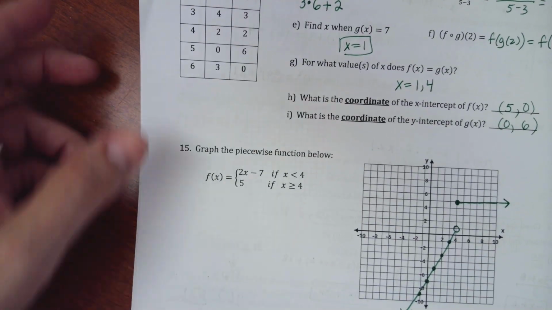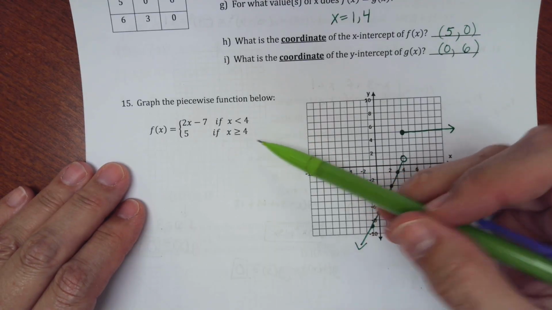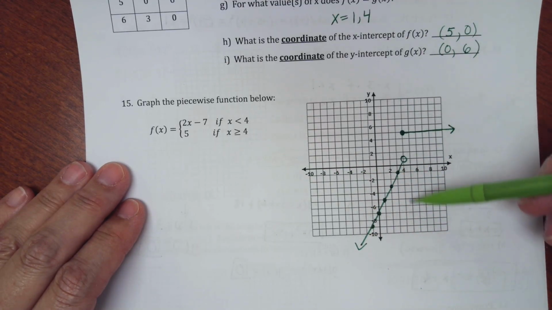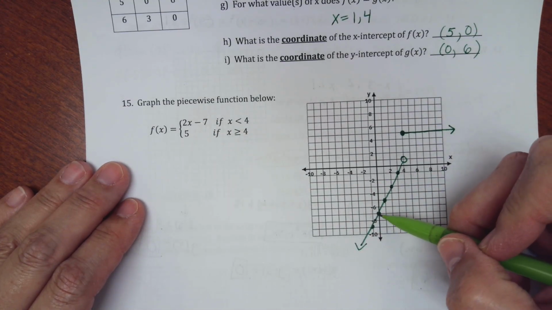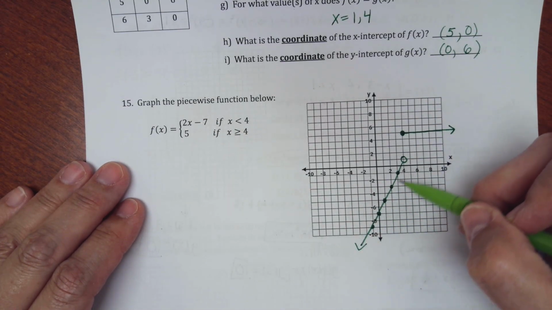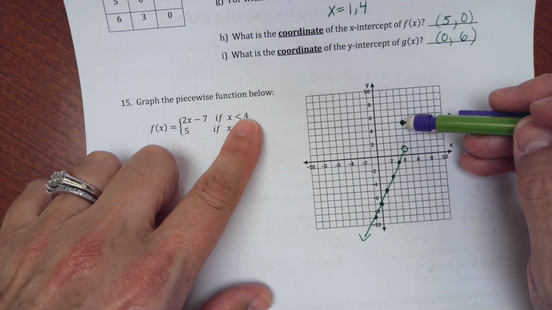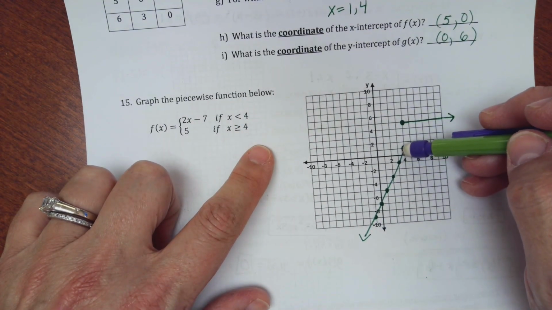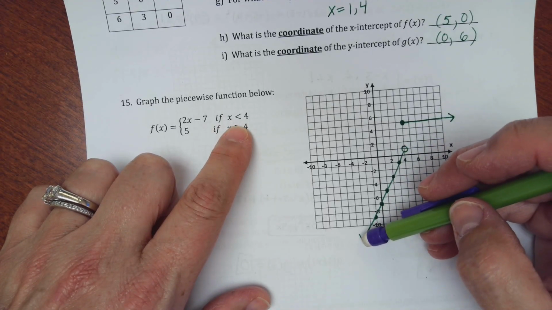Alright, this one right here, we're going to draw this piecewise function. So 4 is my breaking point. So everything before and after 4 is different. So 2x minus 7. So I start at negative 7, I go up 2 over 1. So I draw that whole line, and then I erase the part of it that is after 4. Because I want the point where it's at 4 to be open because there's no equal bar, and I'm going to keep the left side.